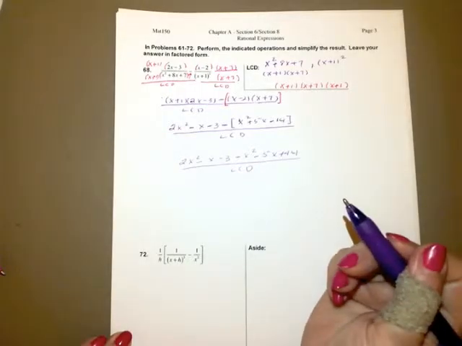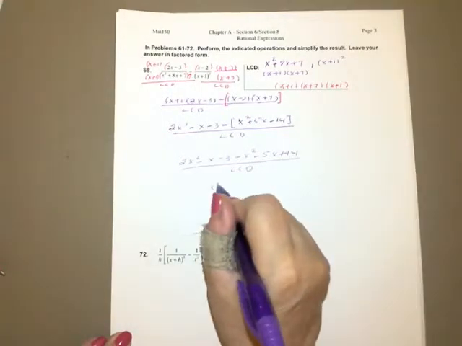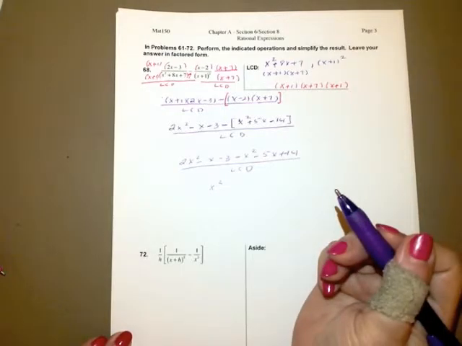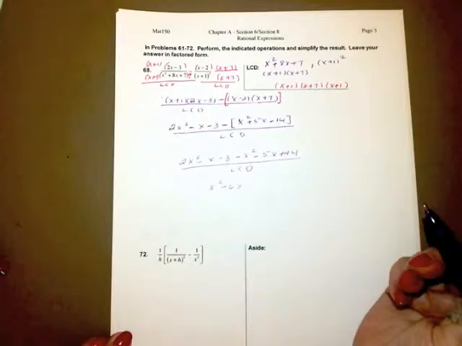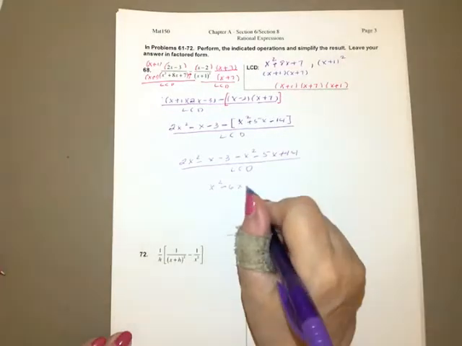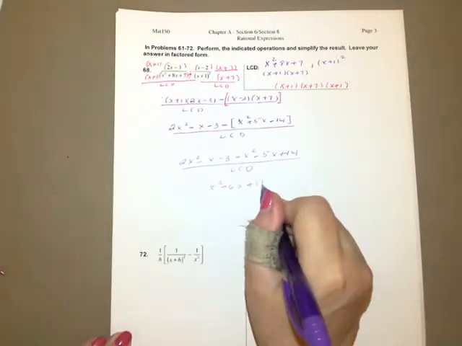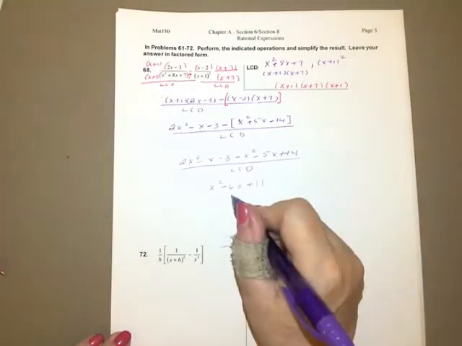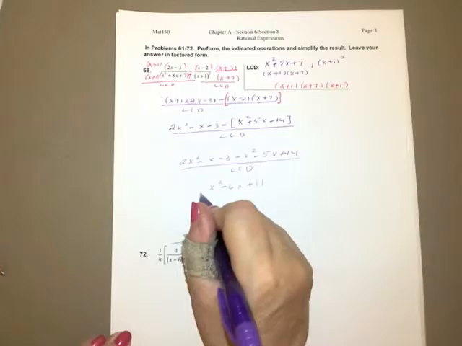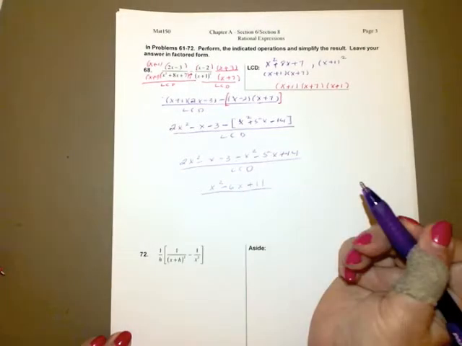And 2x squared minus 1x squared is x squared, minus x minus 5x is minus 6x, minus 3 plus 14 is plus 11. Thrilled. And you're going to say, well, why? 11's prime, and there's no way I'm going to get a 6 from 11 and 1.